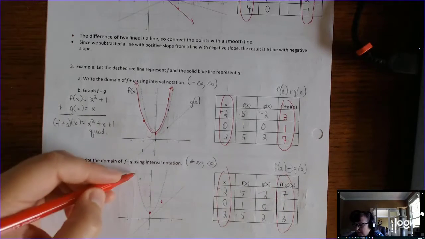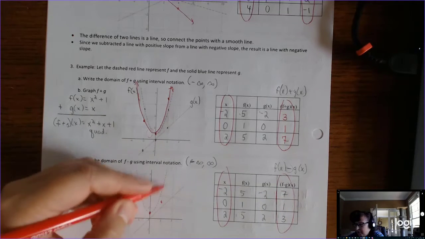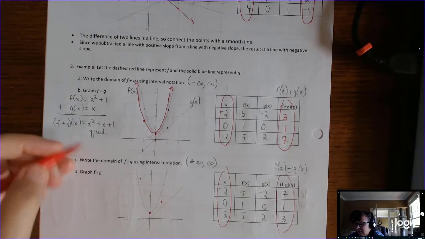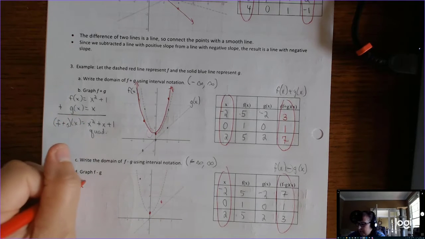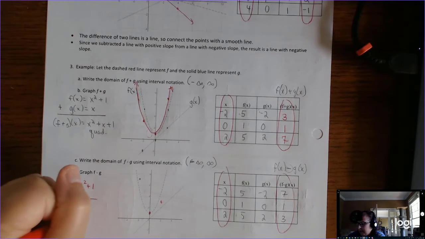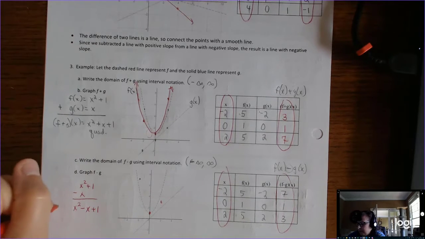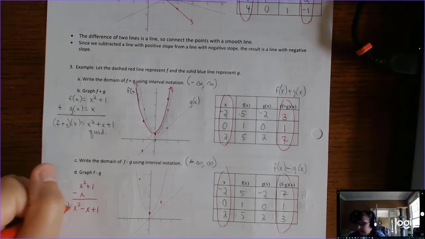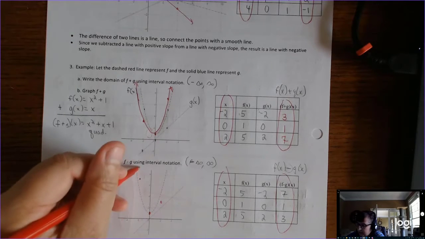And same thing as before. This is a degree 2. It's an x squared, and this is an x. So when you have x squared plus 1 minus x, that's going to leave you with x squared minus x plus 1. So this is what f minus g of x is. This new function, it's going to be a parabola.